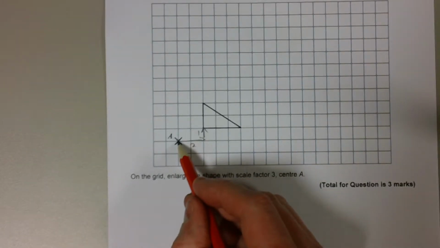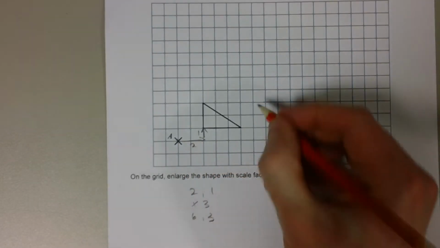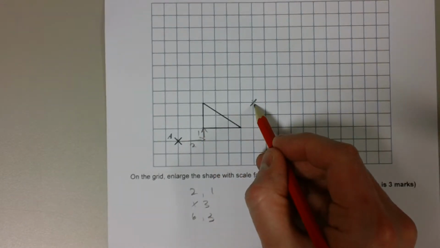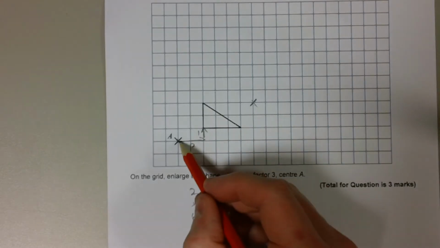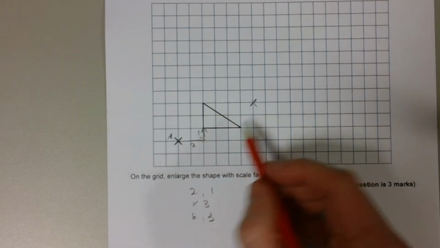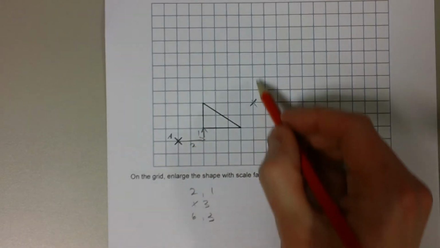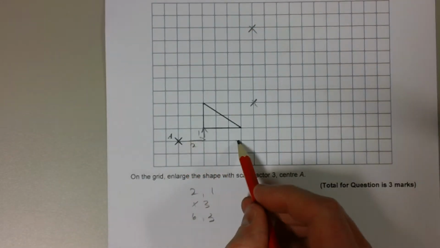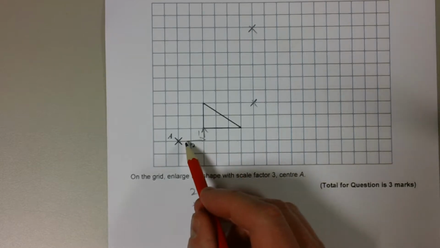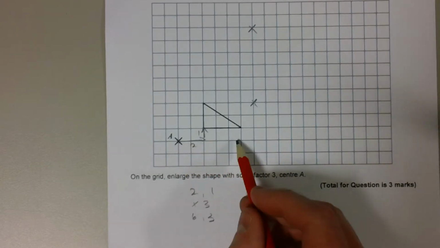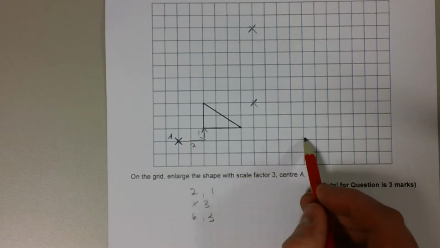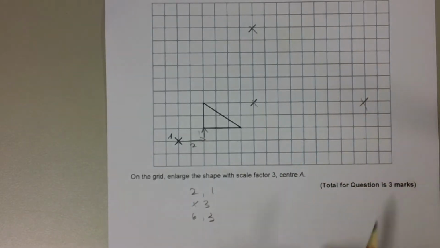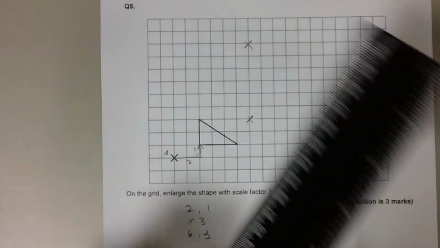So from the centre of enlargement, go 6 to the right, 3 up. This point is moved to there. Same thing from here to here. 2 to the right, 3 up, becomes 6 to the right and 9 up. And then 5 to the right and 1 up becomes 15 to the right and 3 up. Join up your points.